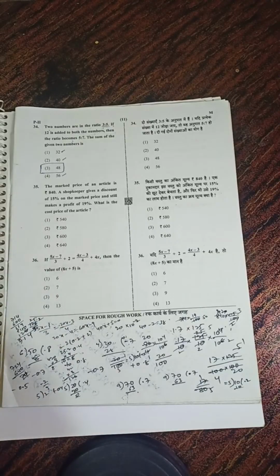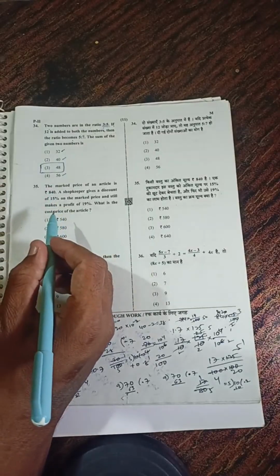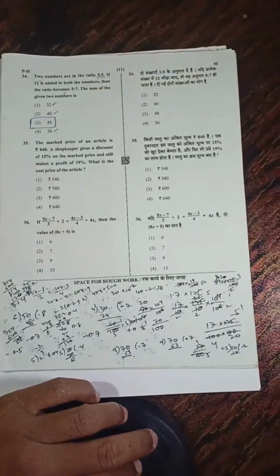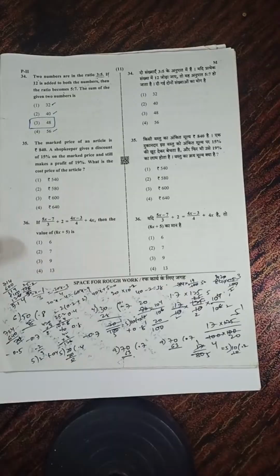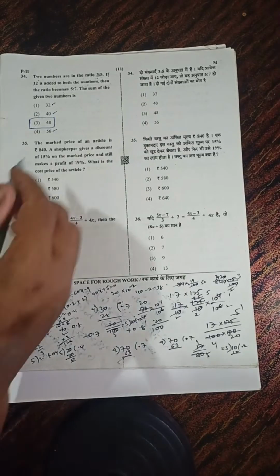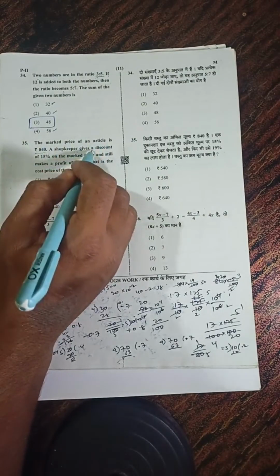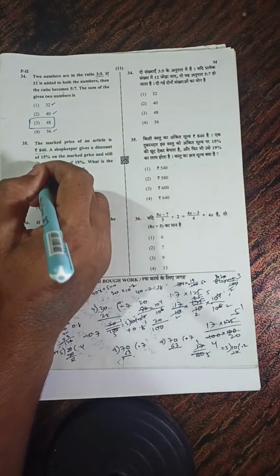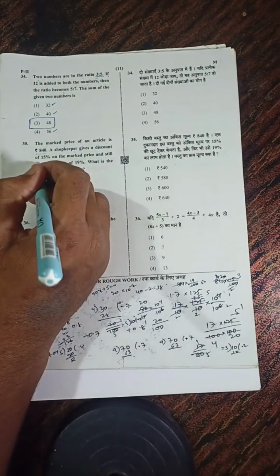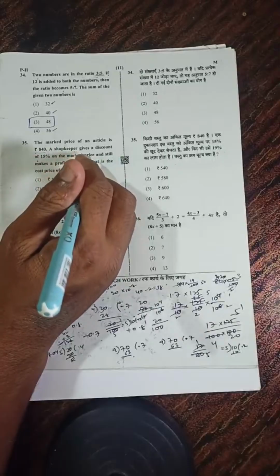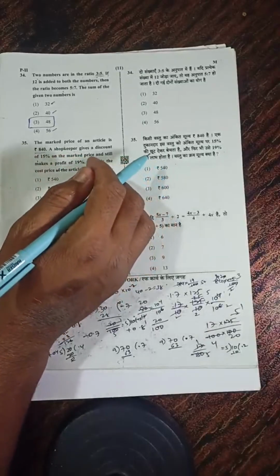Yes. Now we are going to solve the next problem, problem number 35. I think everyone can see the question clearly now. The market price of an article is 840. A shopkeeper gives a discount of 15% of the market price, and still he gets a profit of 19%. What is the cost price of the article?